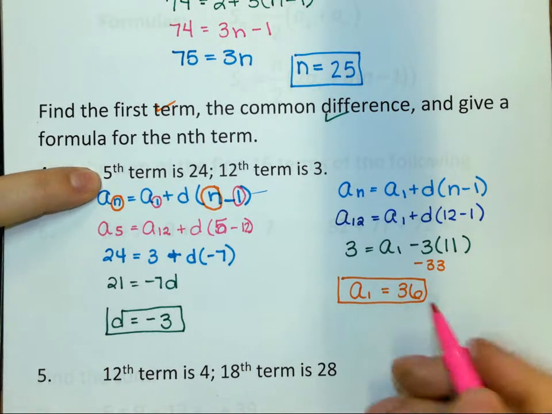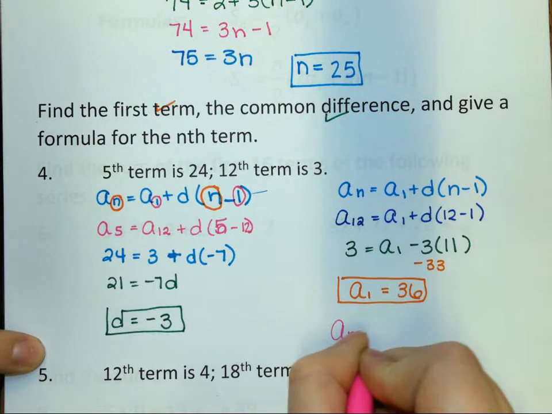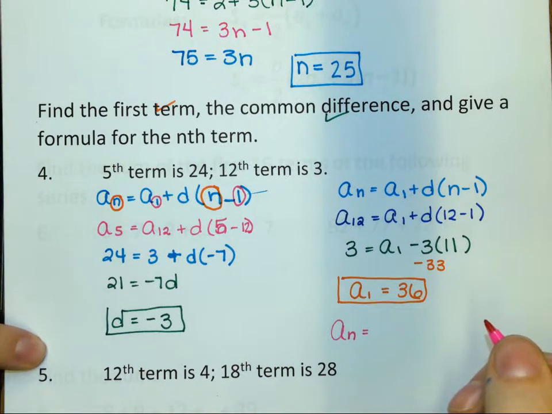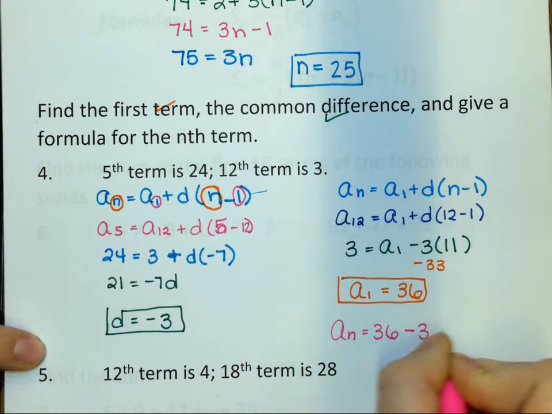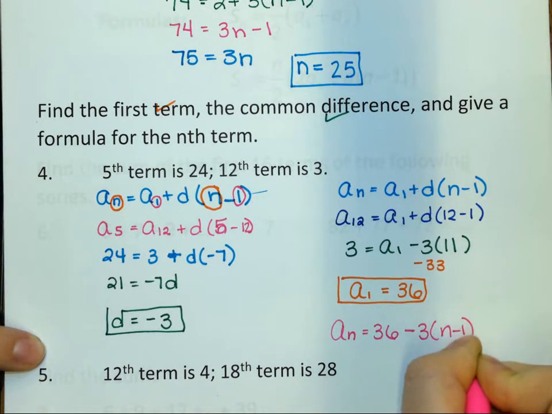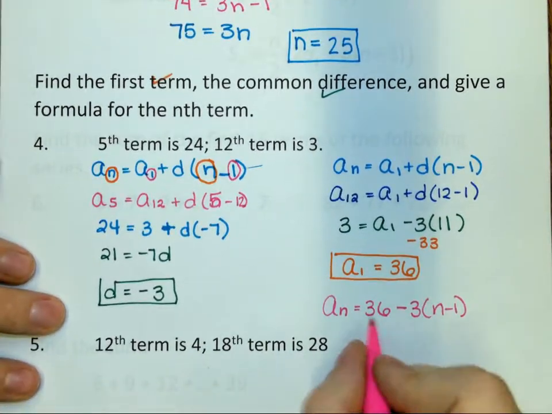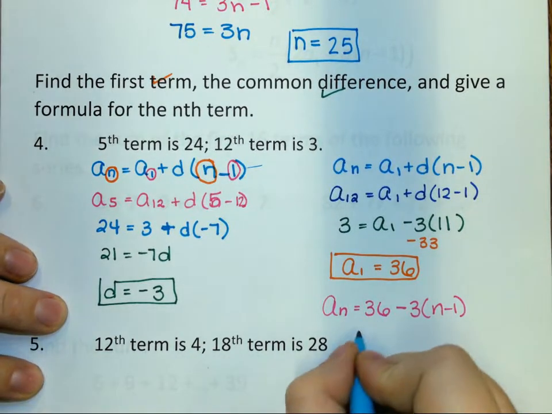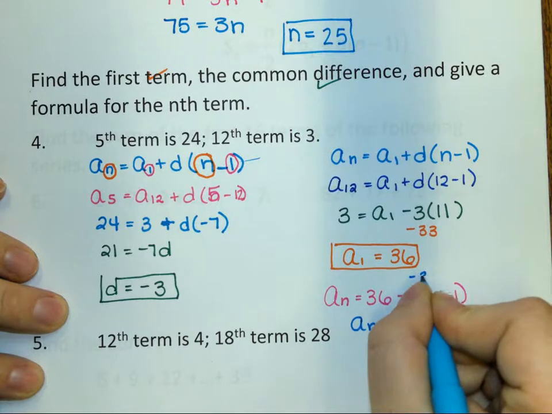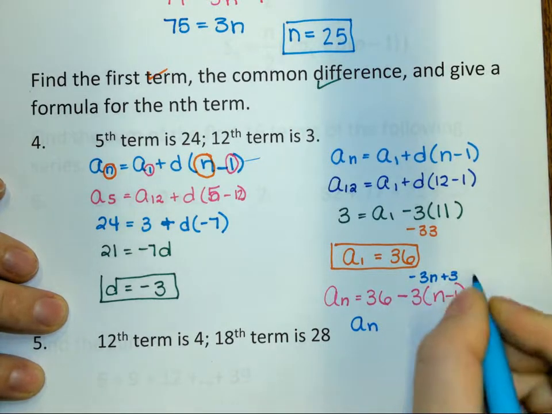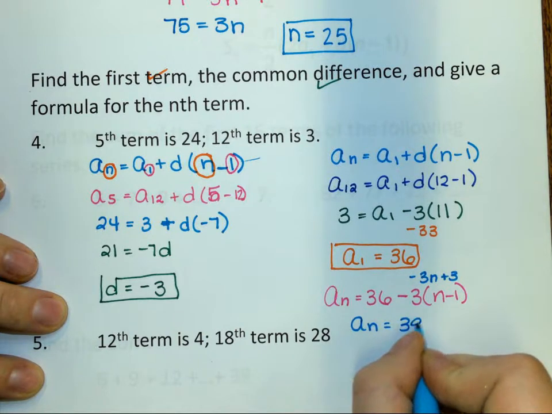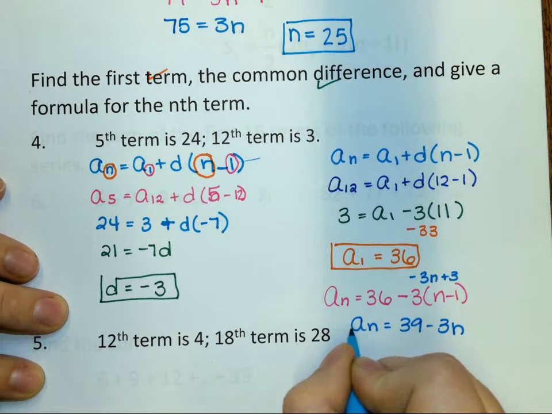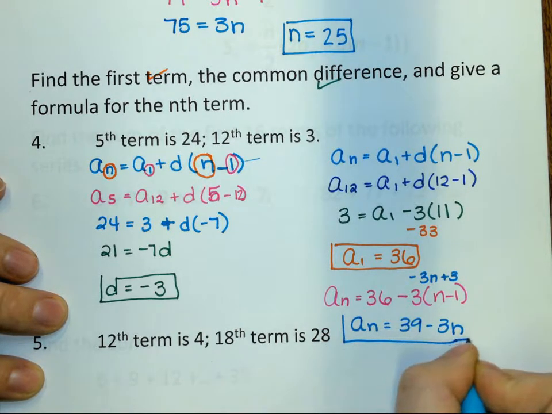Yeah, because the equation says any nth term is the first term, which is 36, plus the difference, so that's minus 3 times n minus 1. And when we simplify that, that's going to be minus 3n plus 3. So I'm going to have 39 minus 3n, or negative 3n plus 39.